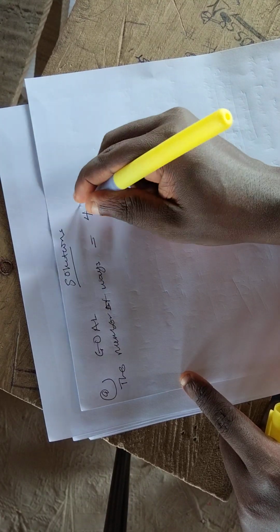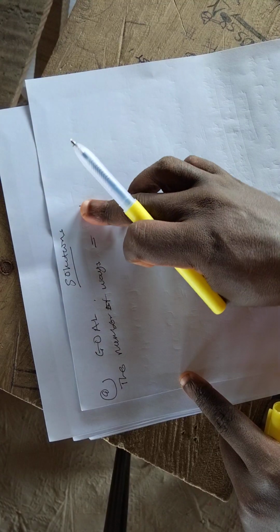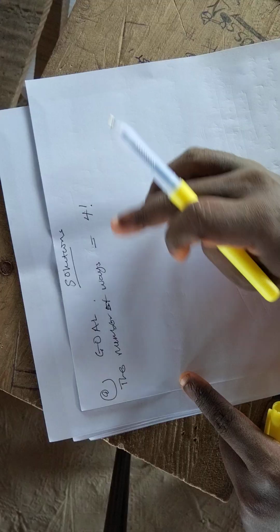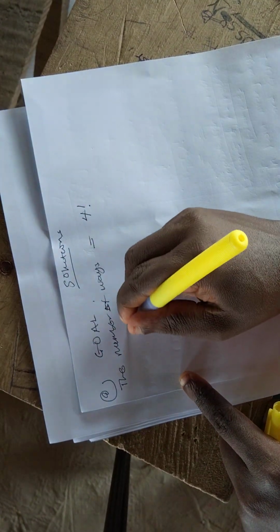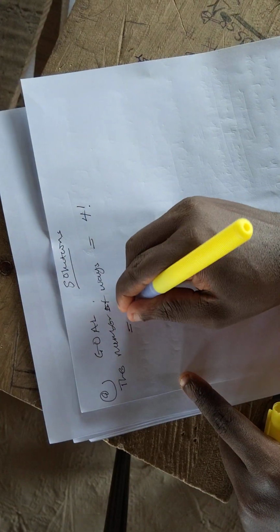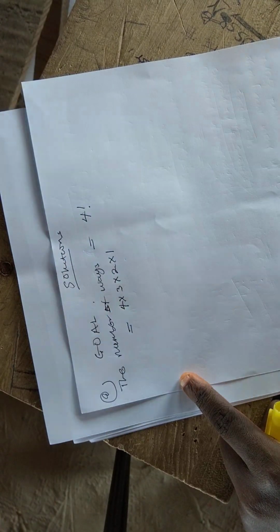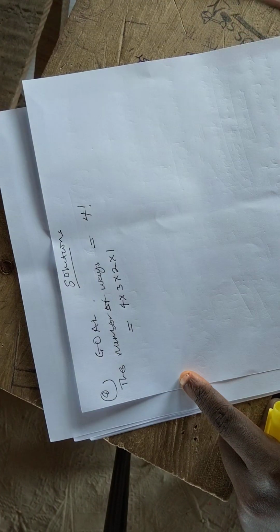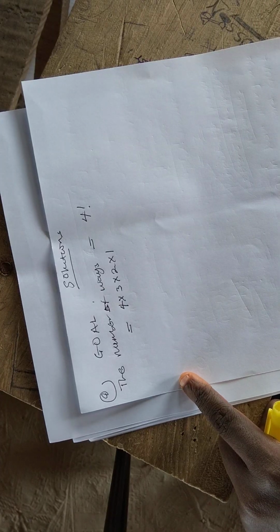is equal to 4 factorial because they are just 4 letters. And 4 factorial means to multiply from 4 to 1. That is the meaning of 4 factorial. So 4 factorial is 4 times 3 times 2 times 1. If we say I have 7 factorial, for instance, you say 7 times 6 times 5 times 4 times 3 until you multiply it to 1.